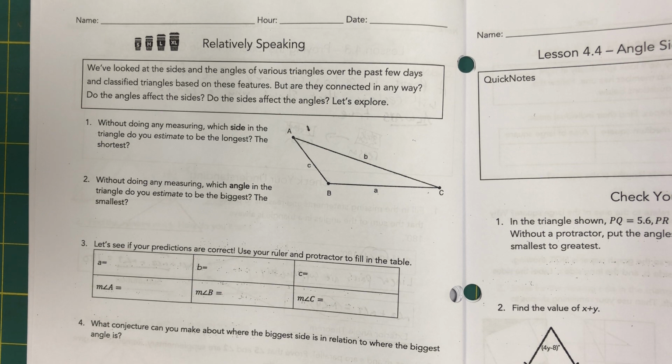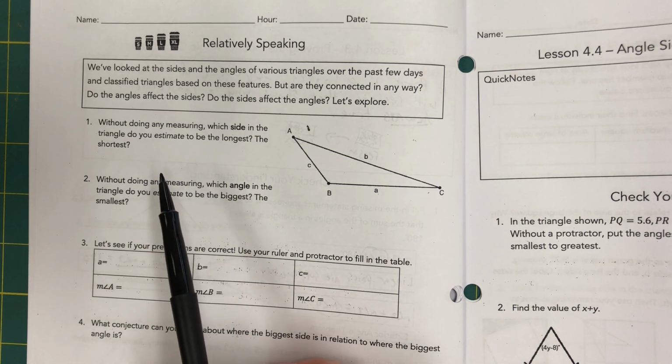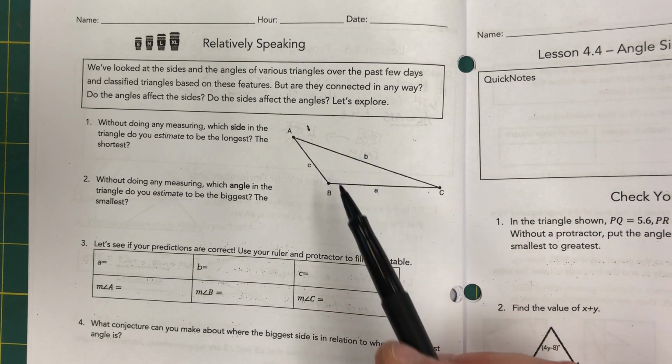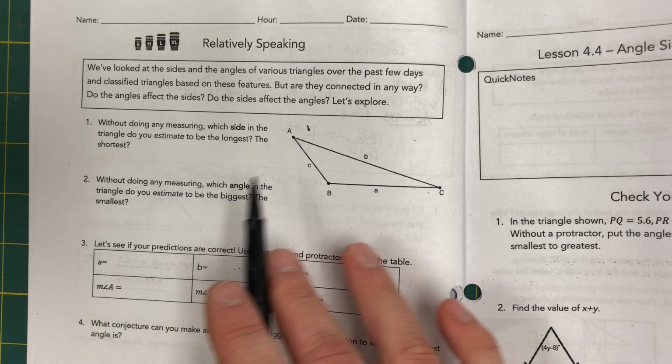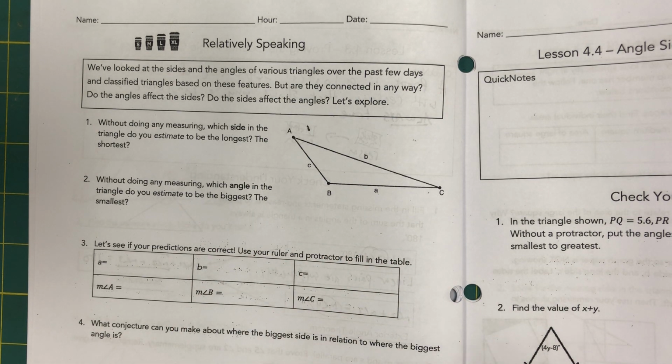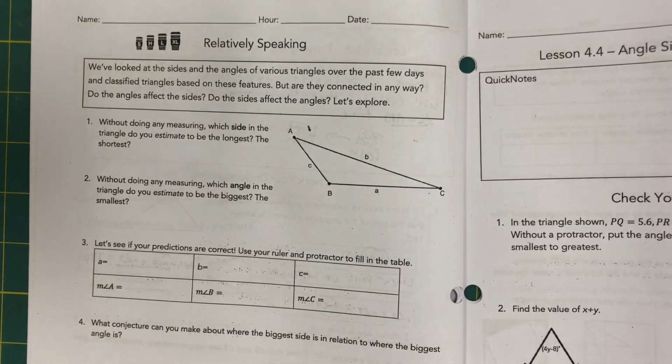We've looked at the sides and angles of various triangles over the past few days and classified triangles based on these features. But how are they connected in any way? Do the angles affect the sides? Do the sides affect the angles? Let's explore. So without doing any measuring, this is one of the activities where the whole point is for you personally to explore and think about it. So if you did miss class, spend 10 or 15 minutes and try these things out, and then I'm going to spoil them. So go ahead and pause the video. You know what? No, I'll just start in the next video.